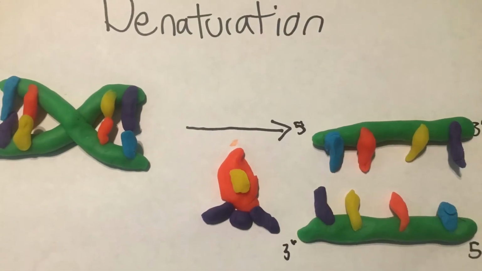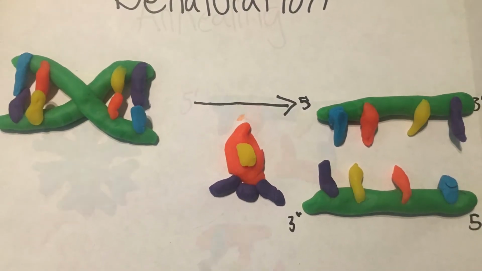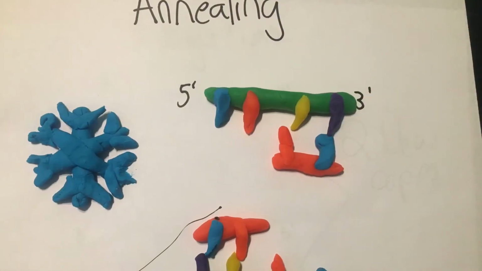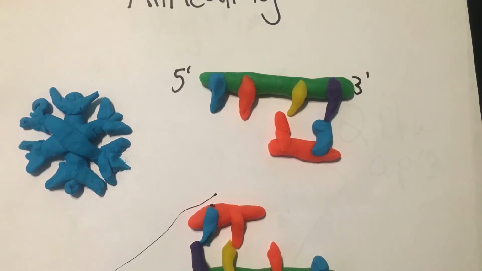PCR involves a repeat procedure of 3 steps in a thermal cycle: denaturation, annealing, and elongation. Denaturation involves the separation of the DNA strand. The DNA sample is heated to separate it, which gives a single strand template for the next step, annealing. In annealing, the reaction is cooled so the DNA primers can attach to the opposite ends of the strands.